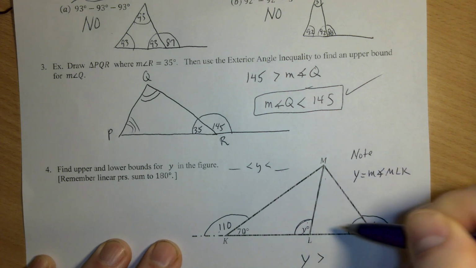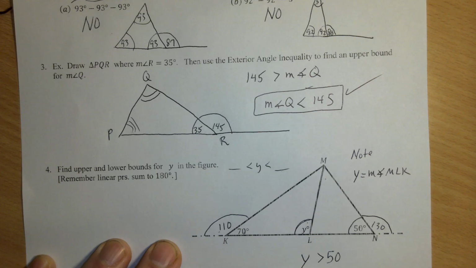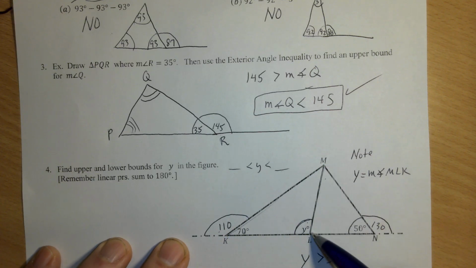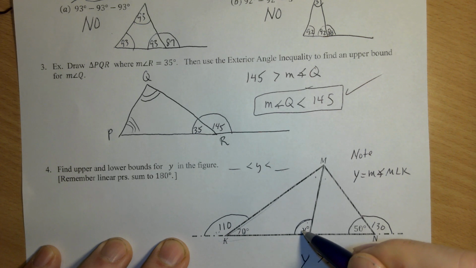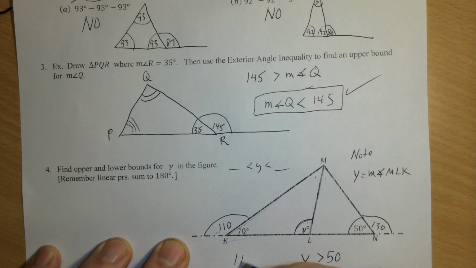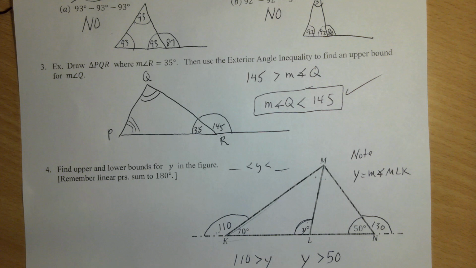This is greater than 50. Now let's note that this angle here is an exterior angle of this triangle. So 110 is greater than both this angle and y. So 110 is greater than y.